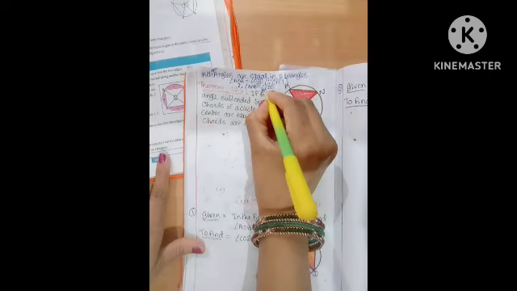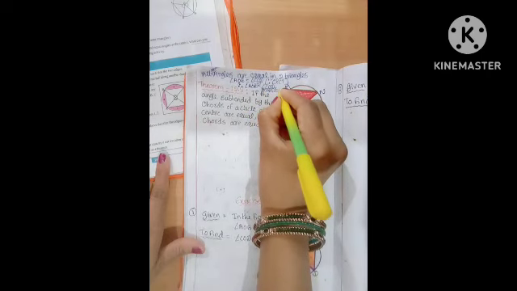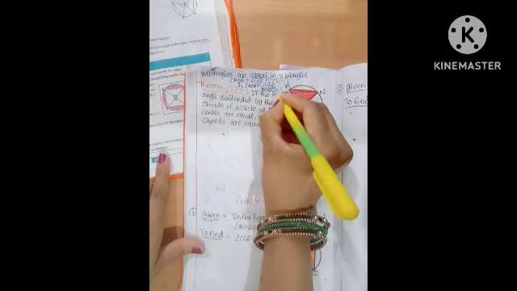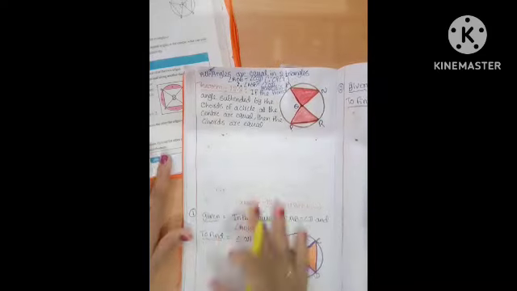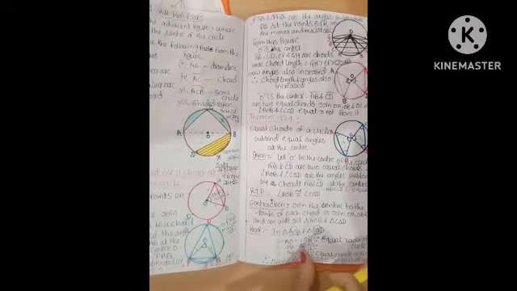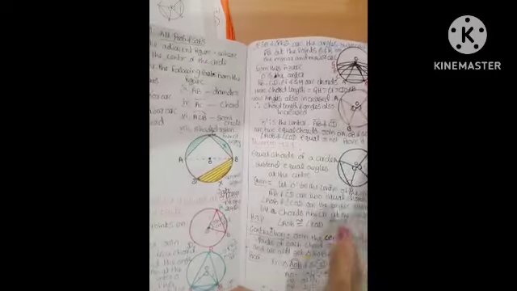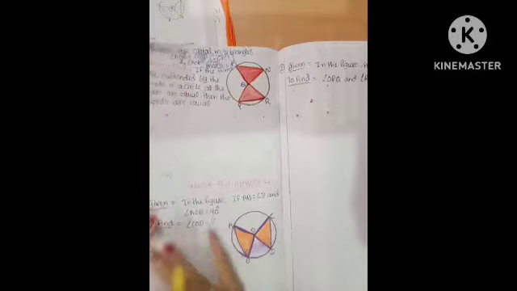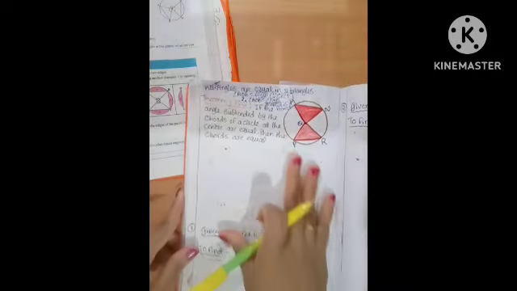Are you clear? It is proved, Gagan Sai. Are you clear or not? These two triangles are congruent. So by CPCT, all the angles and all the sides, sides meaning the radius, are equal. So these two angles are also equal.